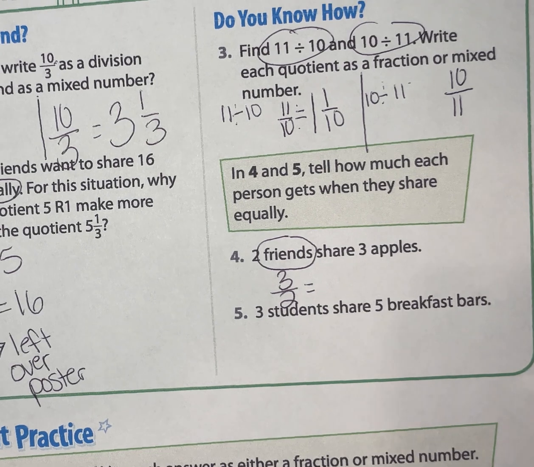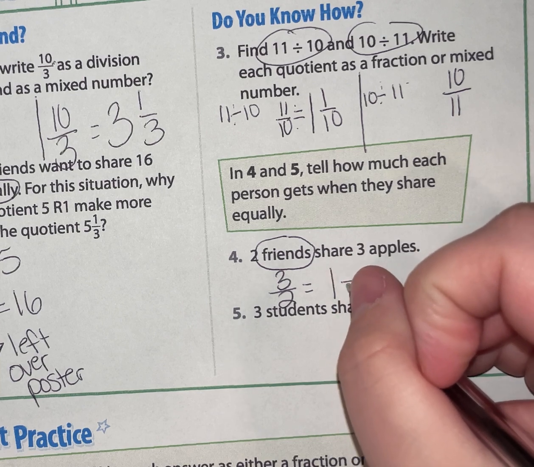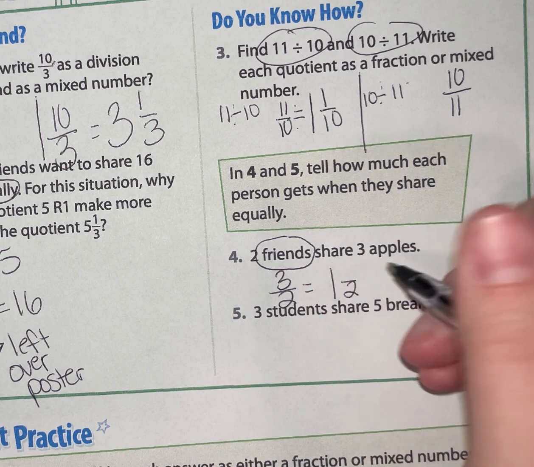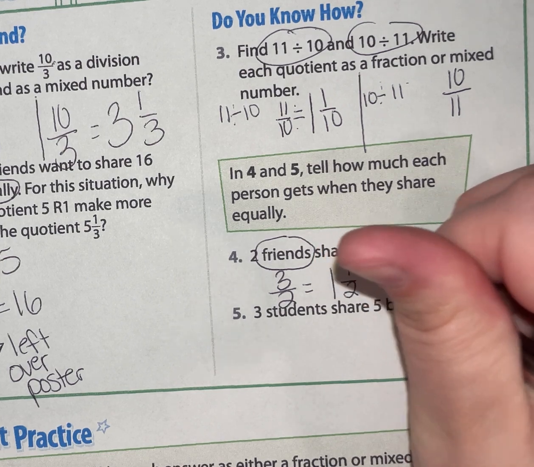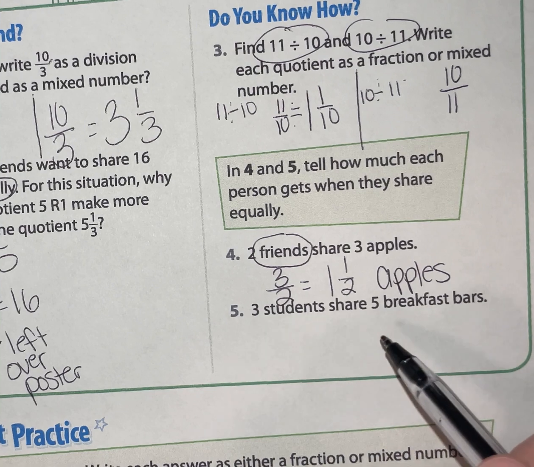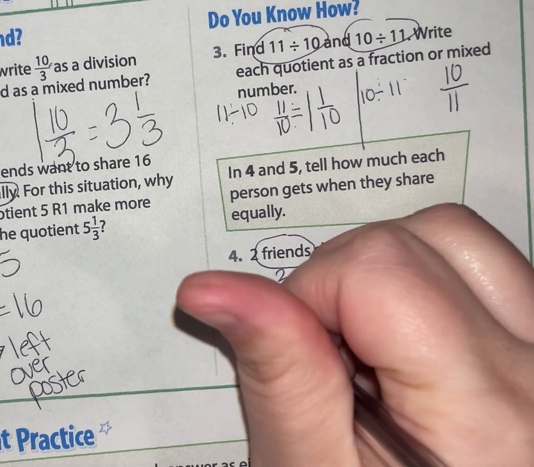So what I'm going to say is, how many 2s fit inside of 3? You're right, 1. So how far is it from 2 to 3? You're on a roll. And you have to use your units. Apples. So 1 1/2 apples. 3 students share 5 breakfast bars. What do you think your fraction is going to be? You're right. It's 5/3.